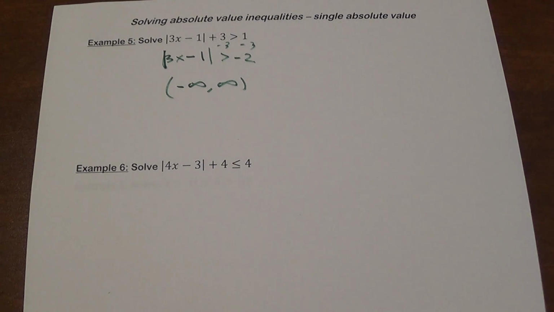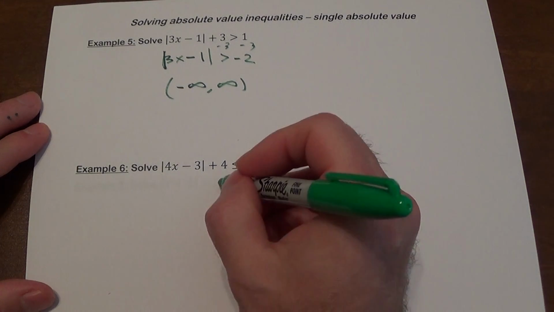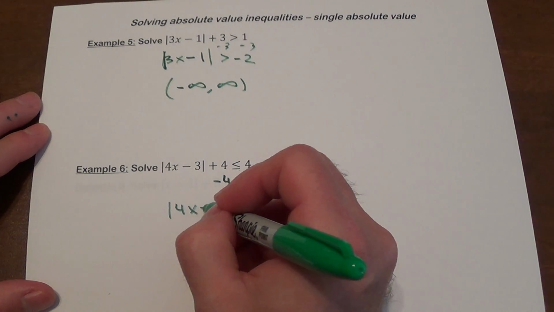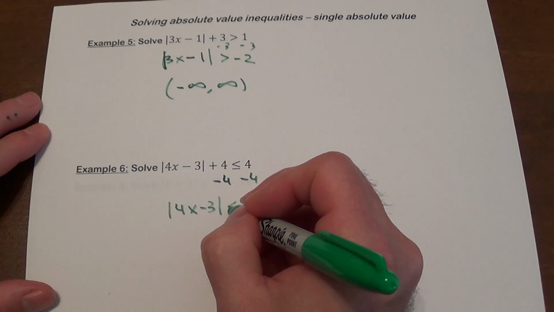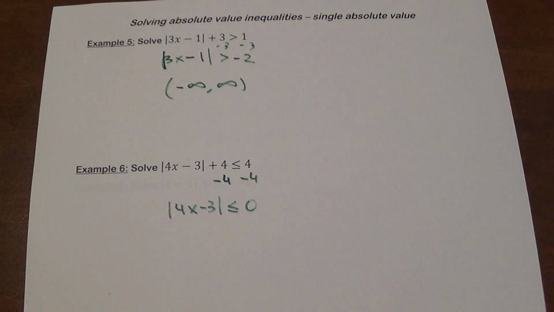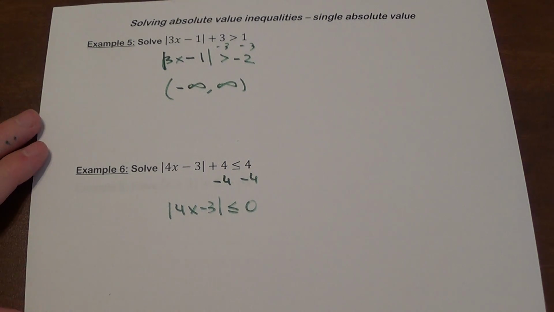Okay? Next problem. So we're going to get rid of that 4. And this one comes out a little different. The absolute value of 4x minus 3 is less than or equal to 0. Well, we just talked about this. We know that the absolute value can be 0 or positive. And in this case, we got an absolute value that's going to be either 0 or negative. Well, we certainly know it can't be negative.